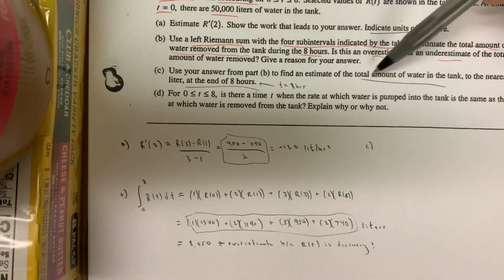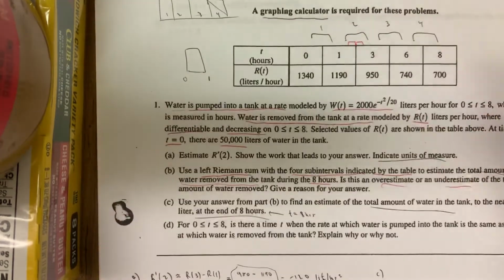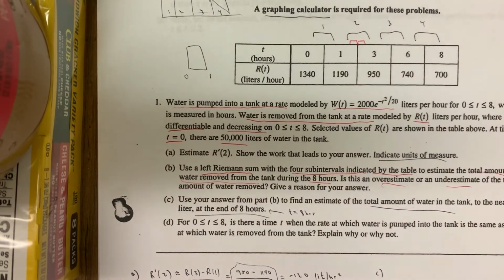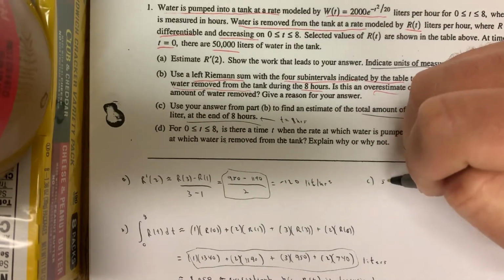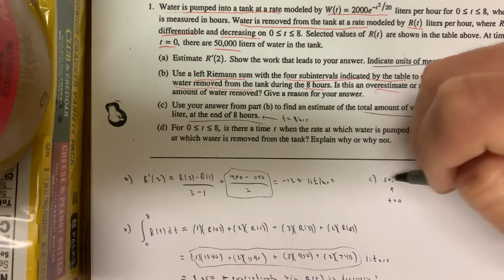Here we actually want to know how much water is in the tank. And just knowing how much removed is not enough. Don't forget, you got to remember how much was pumped in there, okay? Because water is being pumped in at the same time. And even if you know how much water was removed or pumped in, both of those things are meaningless unless you know how much water was there to begin with, and we know there was 50,000 liters of water. Okay, and that right there was at t equals 0.